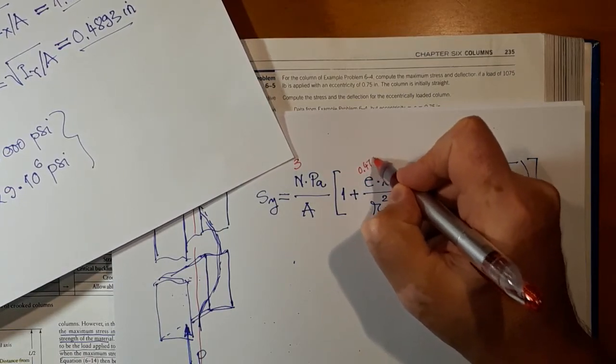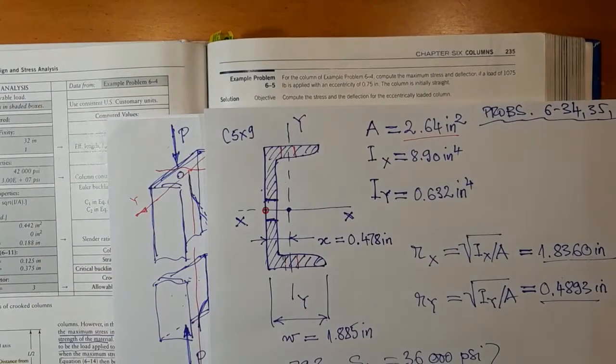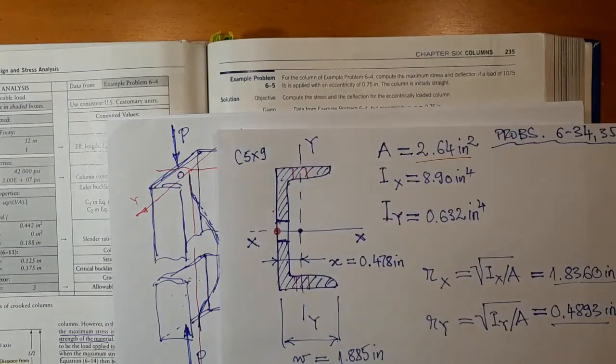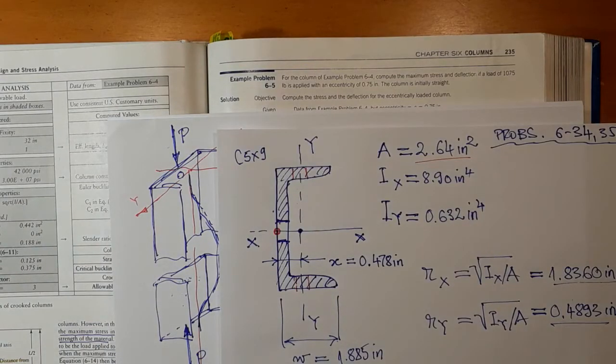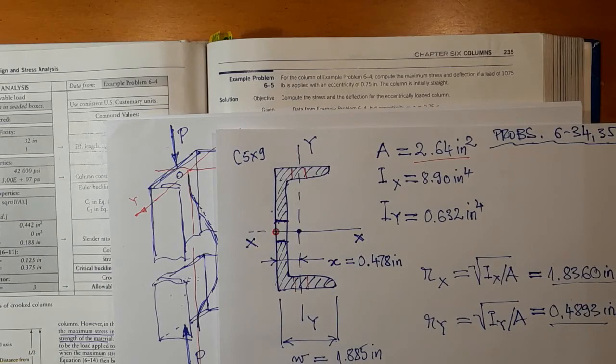So E is 0.478. C now, C is the distance from the neutral axis to the outside of the section.